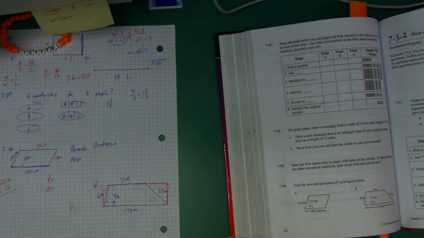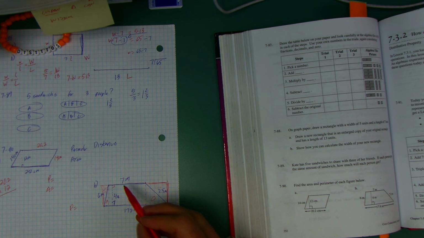The top times the height is too small. The bottom times the height is too big. I want something in the middle of that, right? What's just right? Well, what's the middle of 7 and 17.8? That's the average. That's the median. And guess what? If I get the average of the top and the bottom and times it by the height, that's how you get the area.